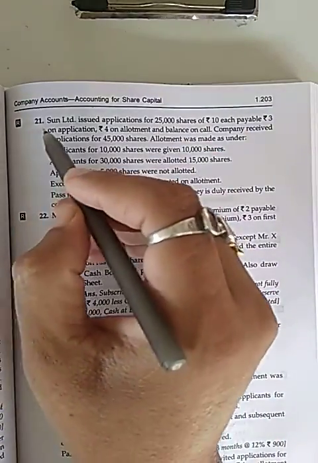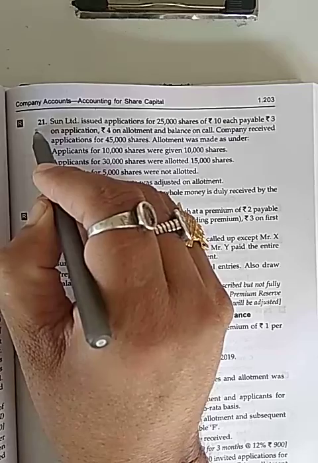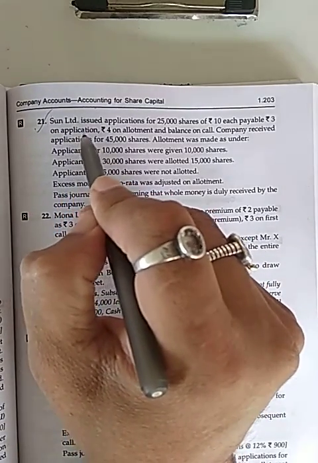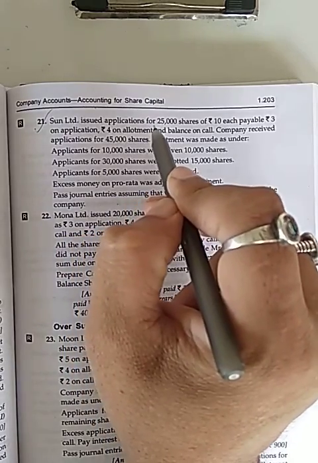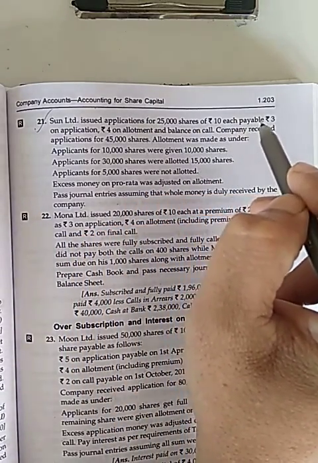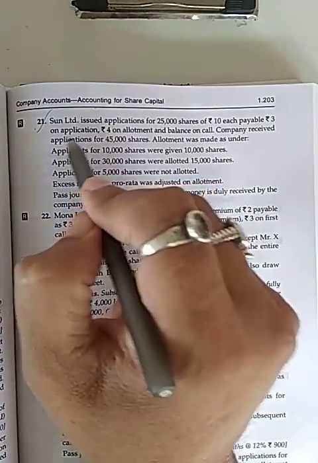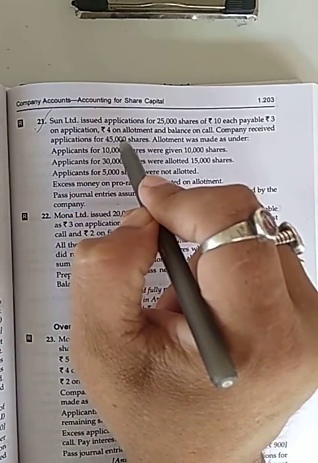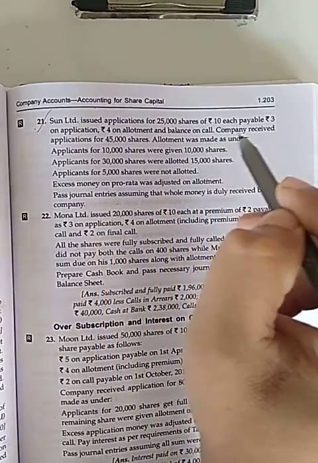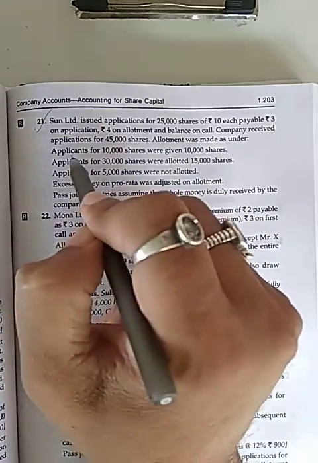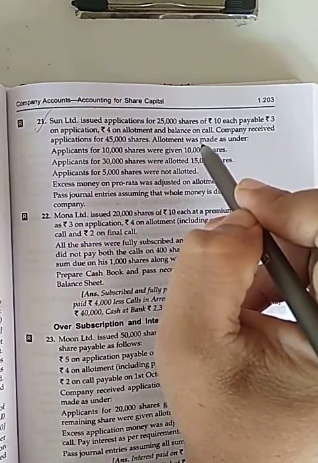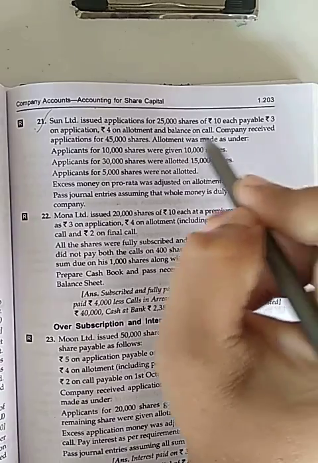This is your question number 21. Question says Sun Limited issued application for 25,000 shares of 10 each, payable rupees 3 on application, rupees 4 on allotment, and balance on call. Company received application for 45,000 shares. Allotment was made as under.